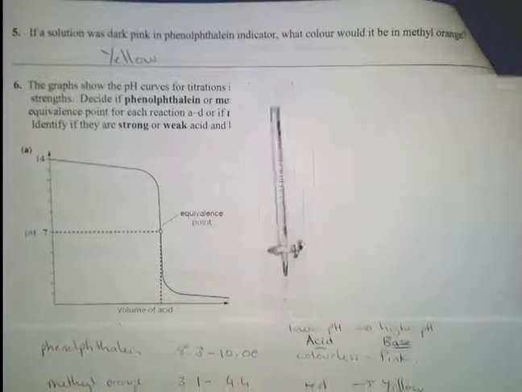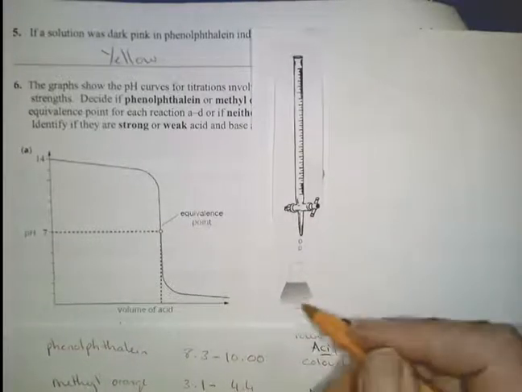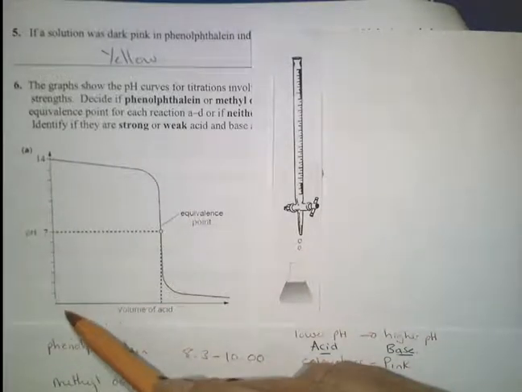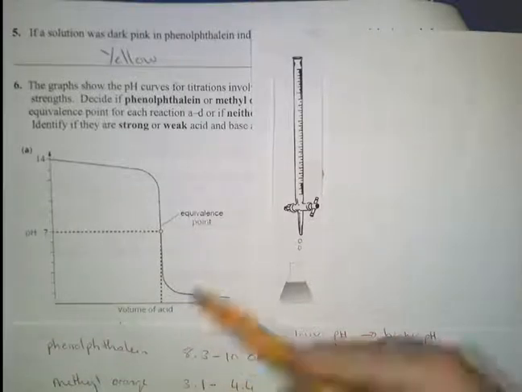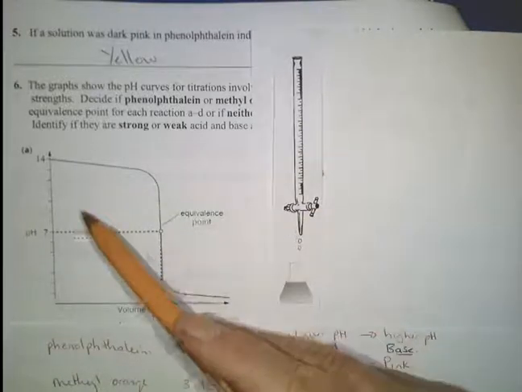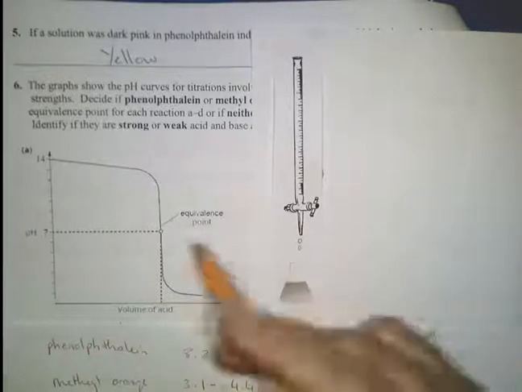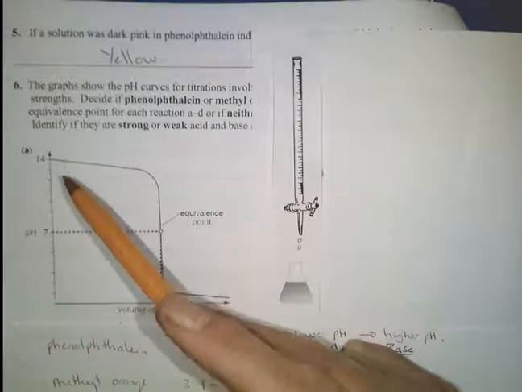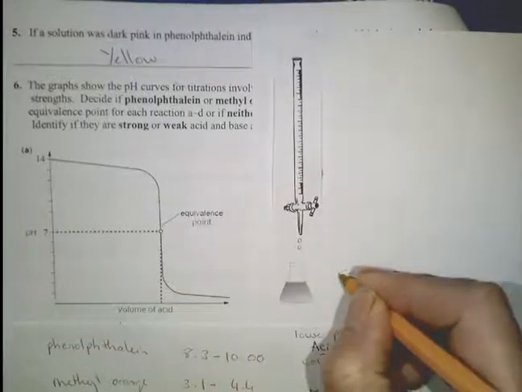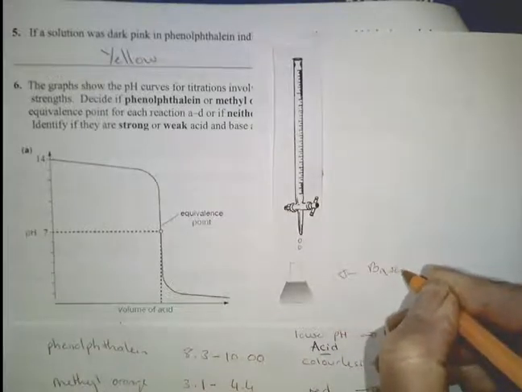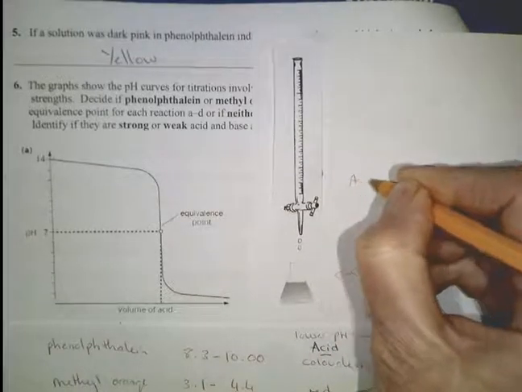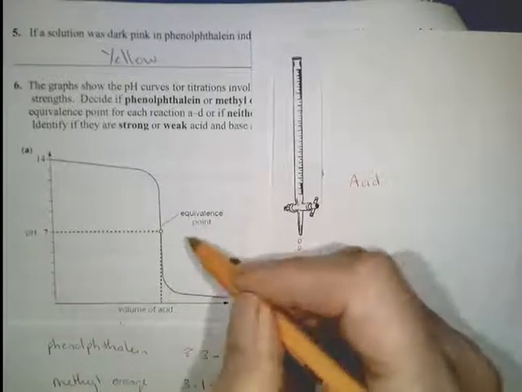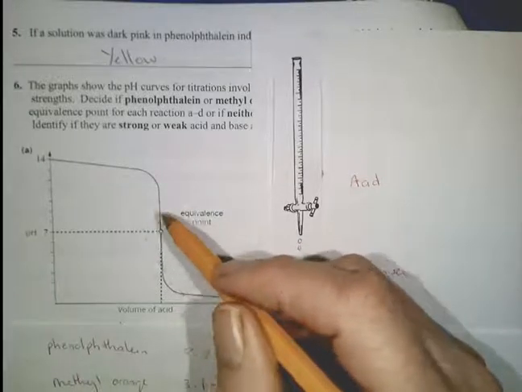So when you're measuring the pH, they put a pH meter in here. So before you start the titration, you're adding acid here, acid's being added, and so the pH meter that's in here is measuring at 0 time, it's measuring 14, so it's measuring a base. So there's a base in here for this particular example. Acid here. It's hard to look at the screen and write at the same time. Alright, so you have to work out which indicator.